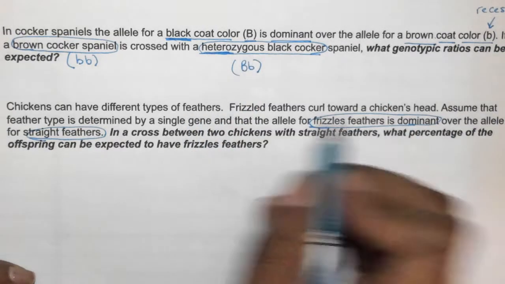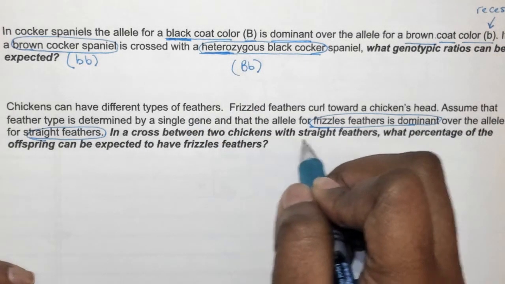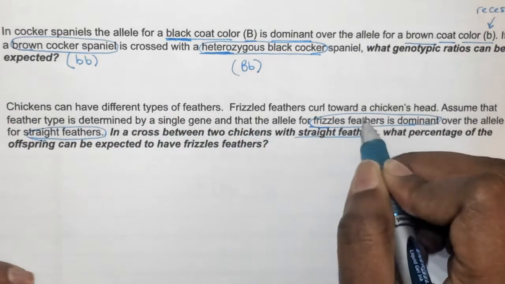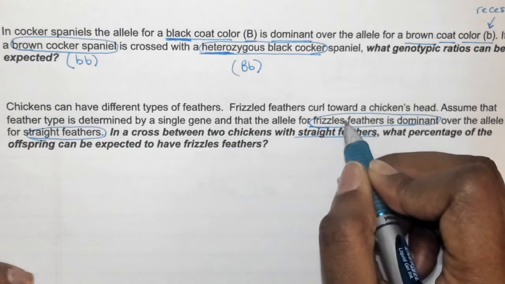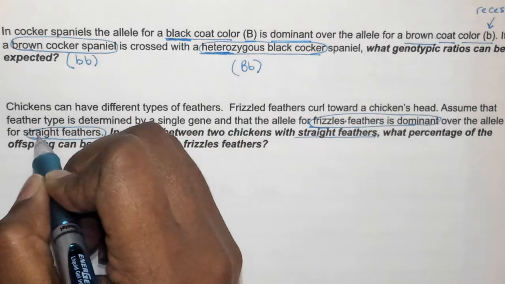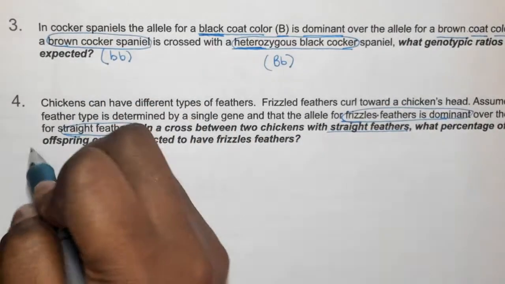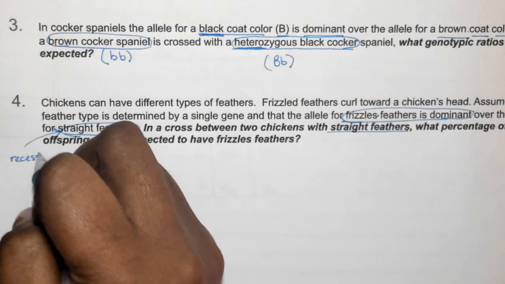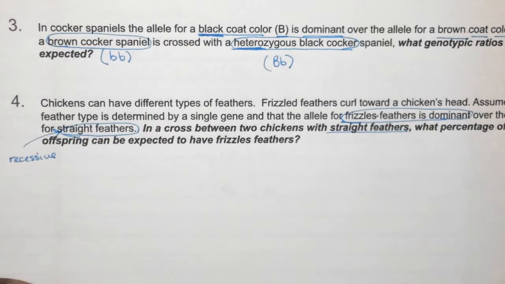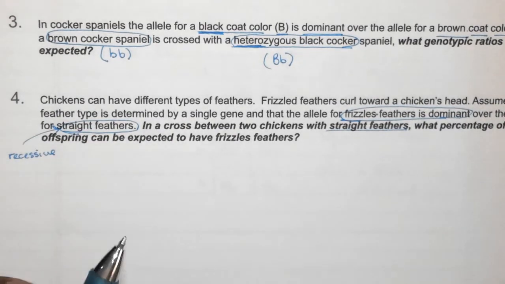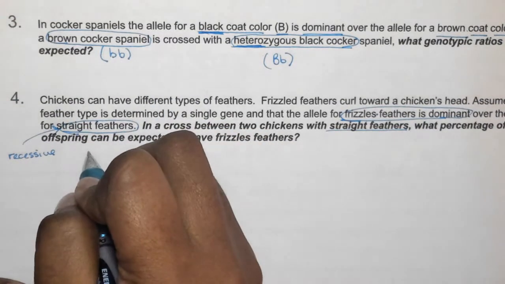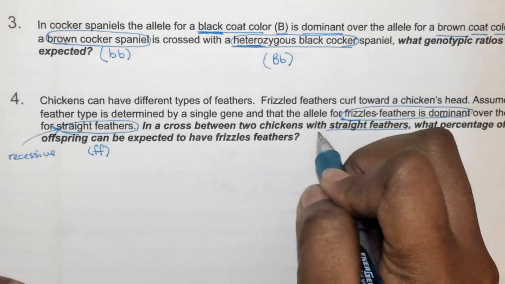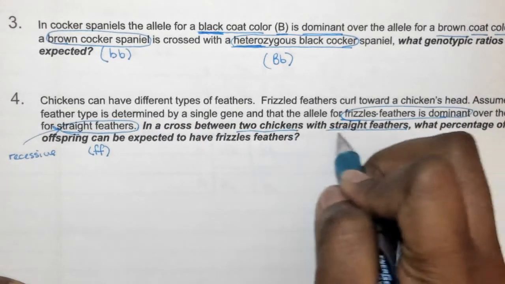Okay? It says to cross 2 chickens with straight feathers. Now let's go back. It says that the dominant is frizzled. So that means straight feathers is going to be recessive. And so the only way that you are going to get the straight feathers is if you are little f, little f. And so it says cross 2 chickens with straight feathers.